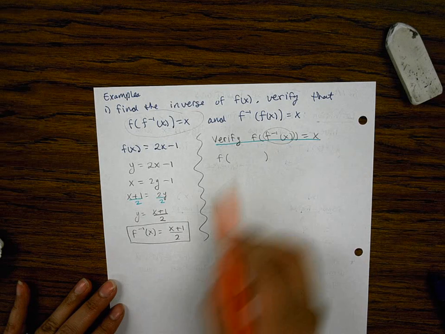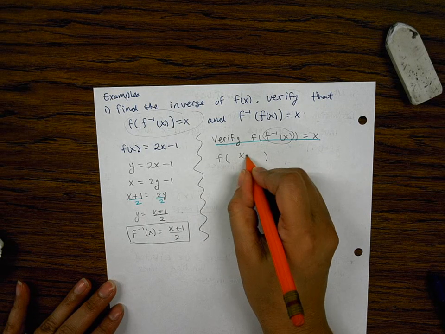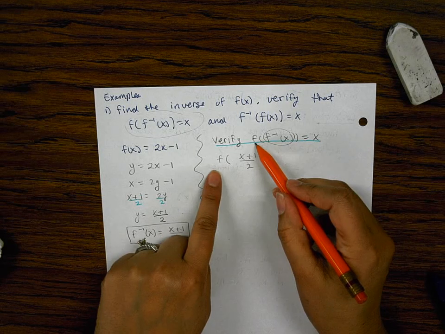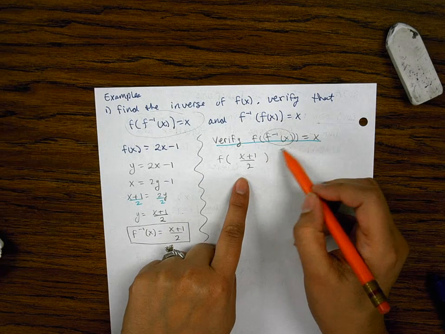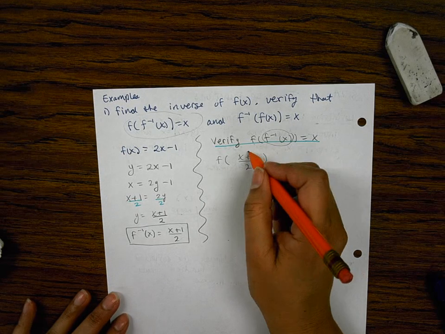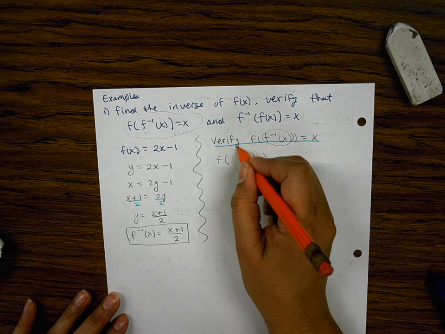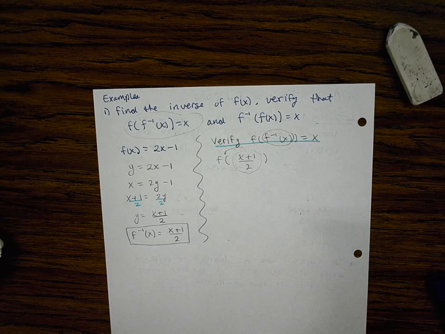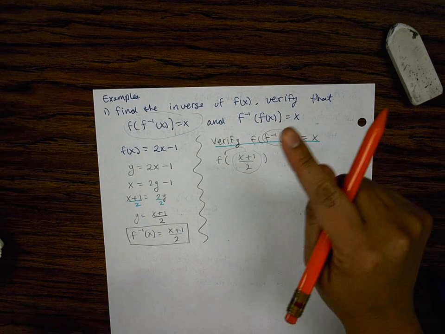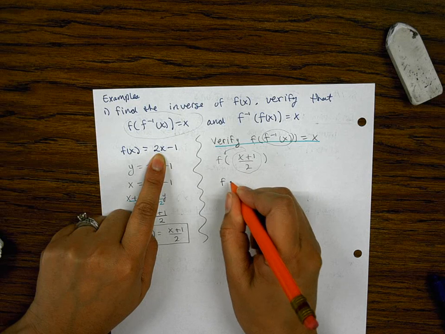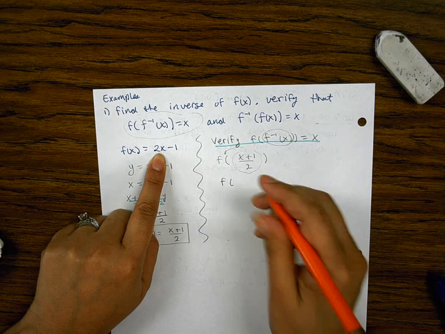Okay, so here's what I'm going to do. F of my inverse function is what's on the inside, and this right here is my inverse function, x plus 1 over 2. That's the first thing I do. Leave the f as it is, and where f inverse of x is, I'm going to actually write my inverse function. Then I'm going to take this function and plug it into my f function where all the x's used to be.